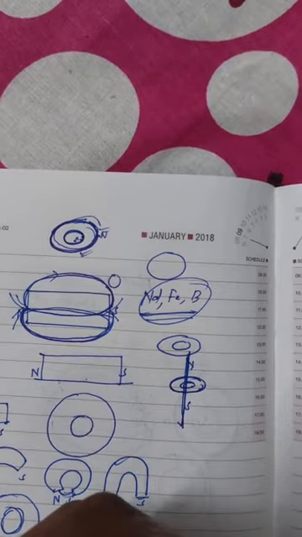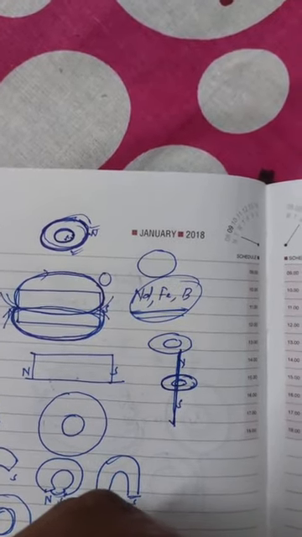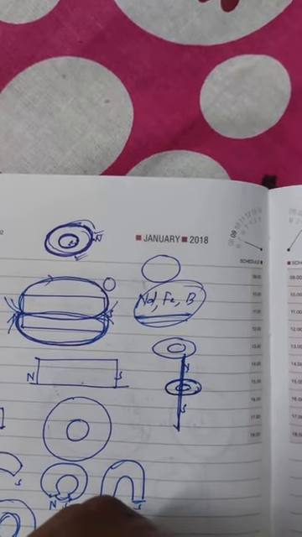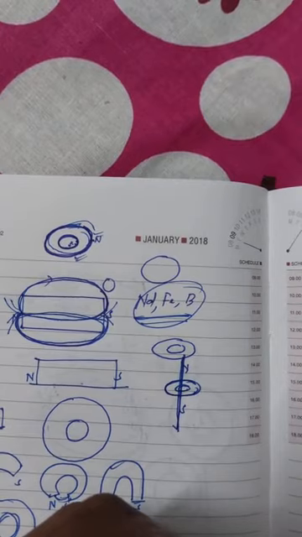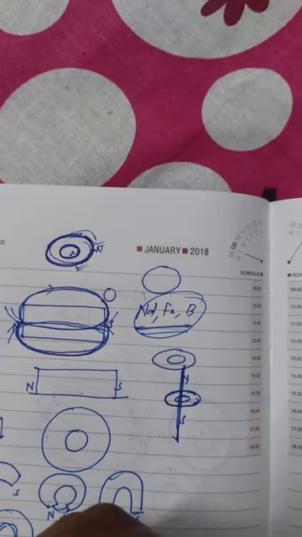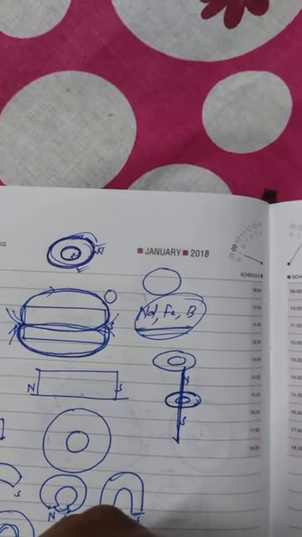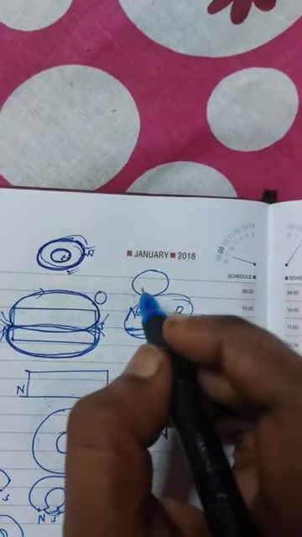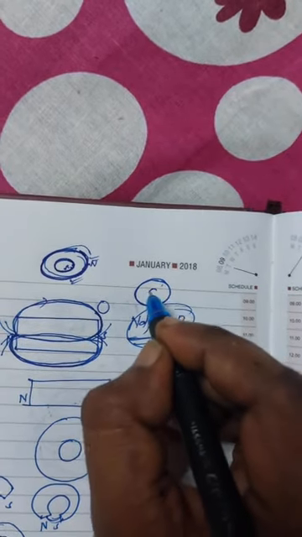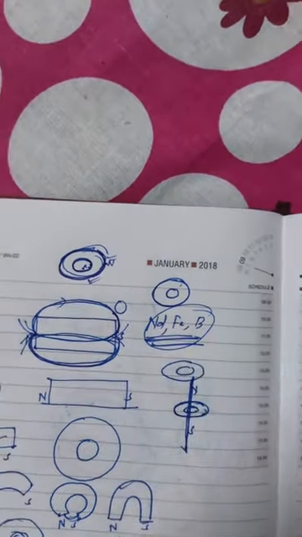By doing magnetization, we can make this alloy a magnet. Since we know that neodymium magnets are one of the strongest, the most powerful magnets human beings have made to date, suppose I'm making a ring magnet using these substances.